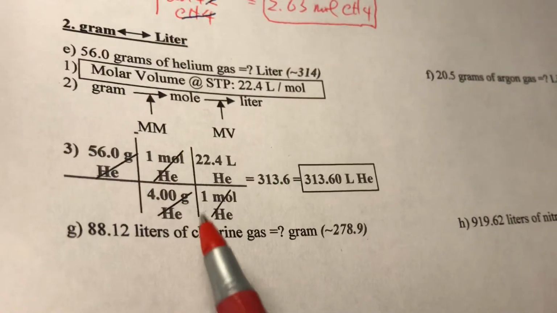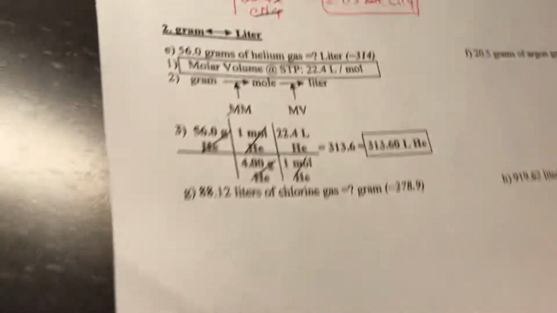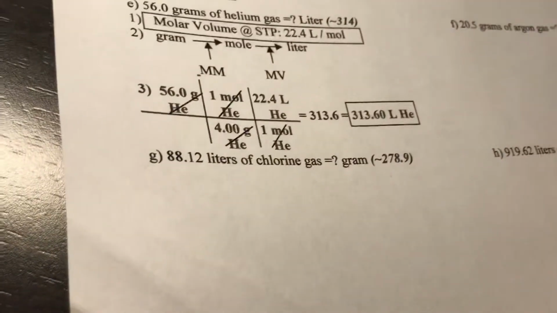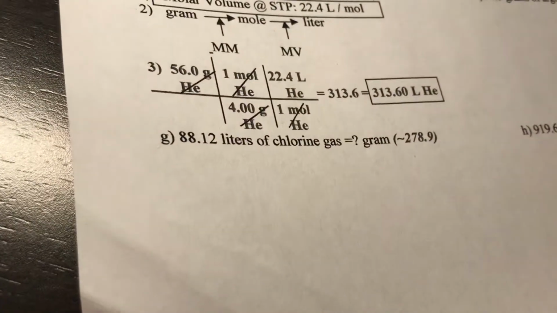Because helium is not diatomic. But what if it's chlorine gas? You have to be careful. Oh, chlorine is diatomic. Then you have to write that down. Be careful with the MM. Now here, I don't need you to show me how to find the MM. Just write down the correct MM, that's fine, right?